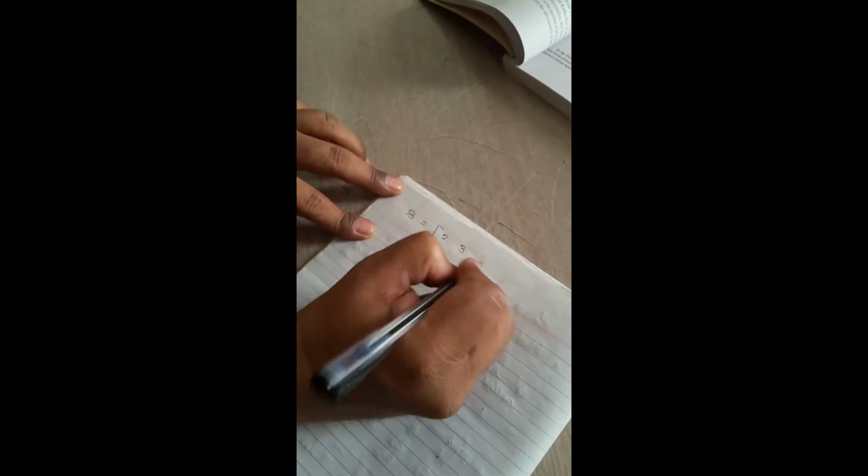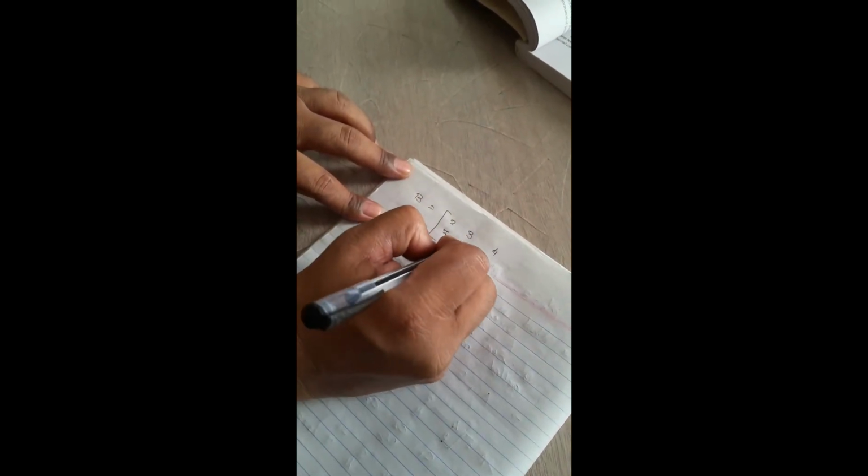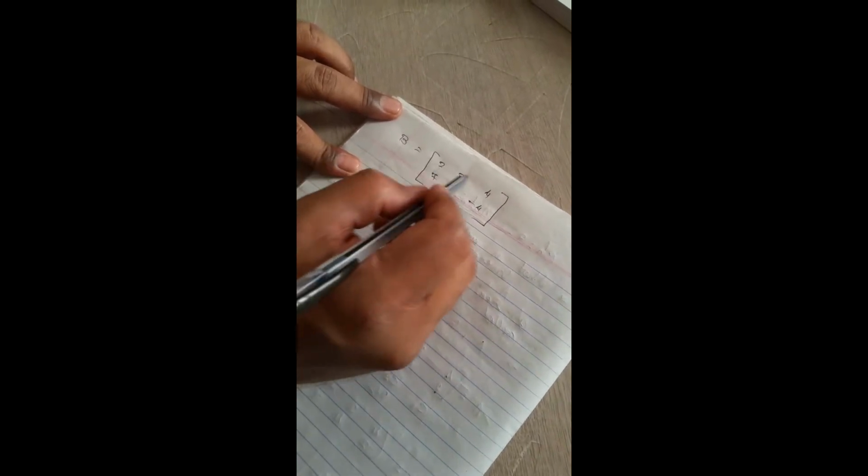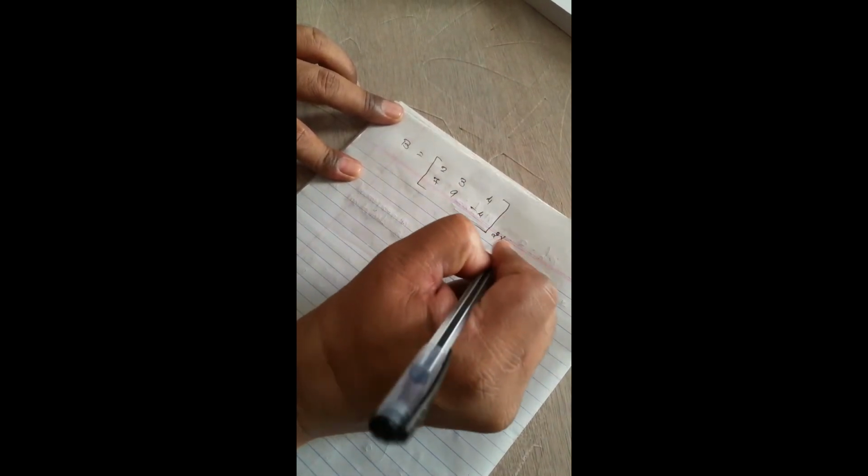We can also see different kinds of matrices, because it's just one kind of representation of real numbers. Suppose we take a matrix B: 2, 3, 4, 7, 9, minus 4. This matrix B has 2 rows and 3 columns, so it is a matrix of 2 by 3.